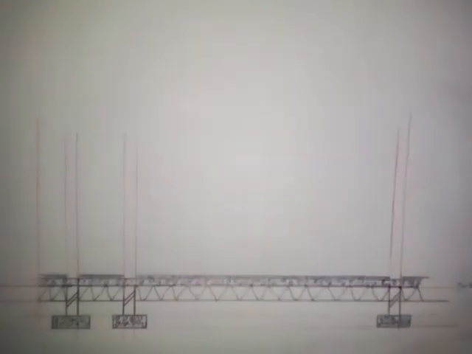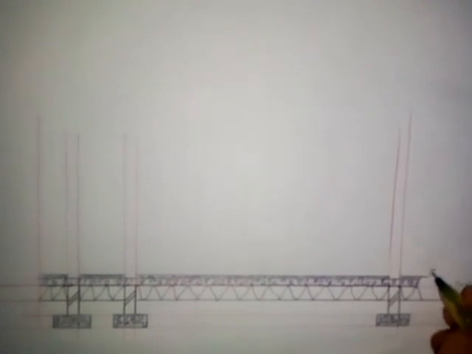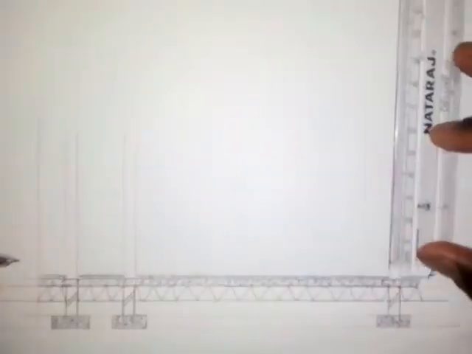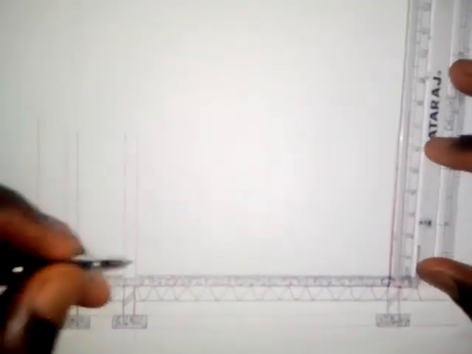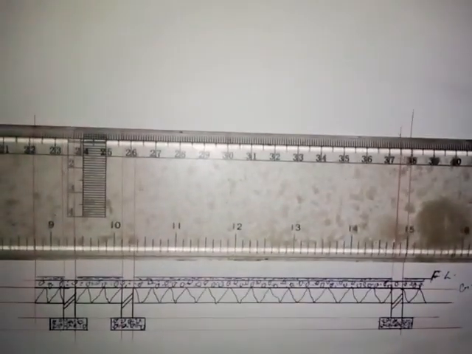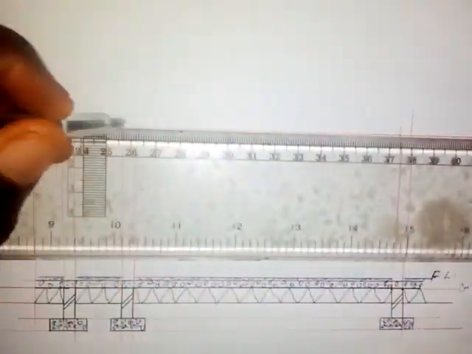So this is the floor level. This line that we have here, sorry, is for the floor level. So this is supposed to be F, not G. So this is the floor level. Now I'm going to take a measurement of 64 millimeters from the floor level. So this is 64 millimeters, and I will draw a horizontal line here.